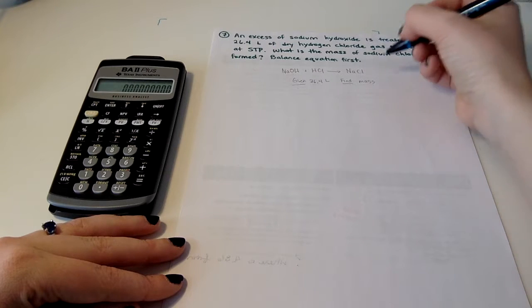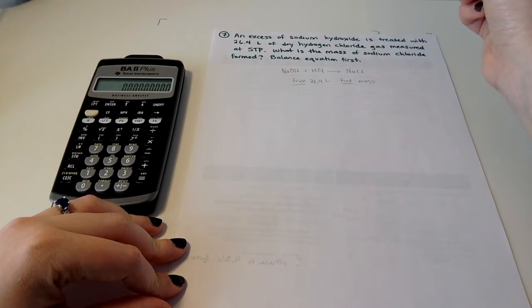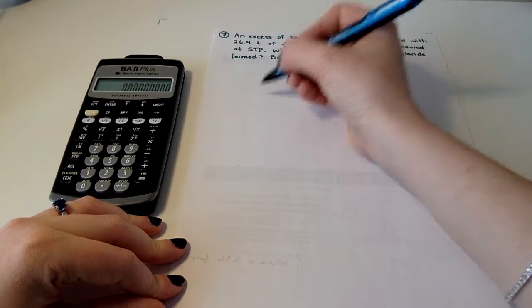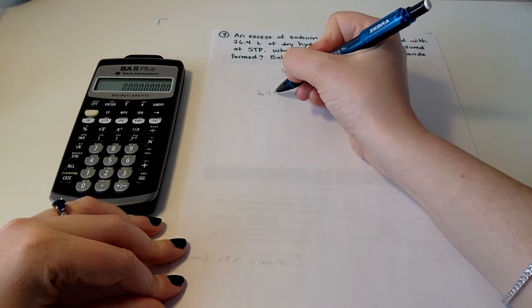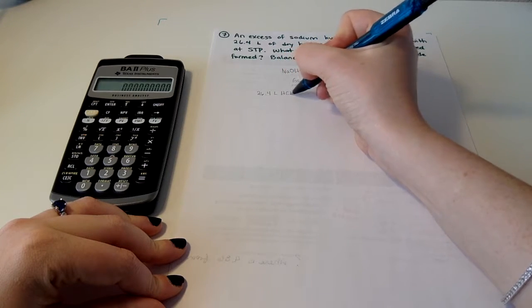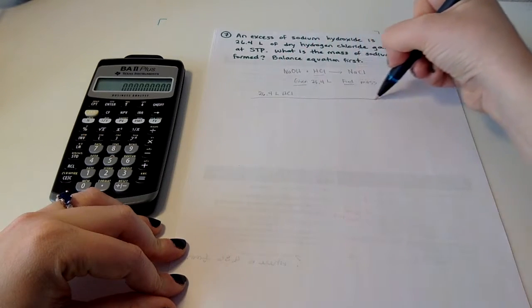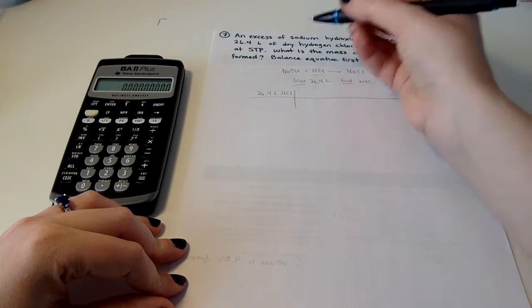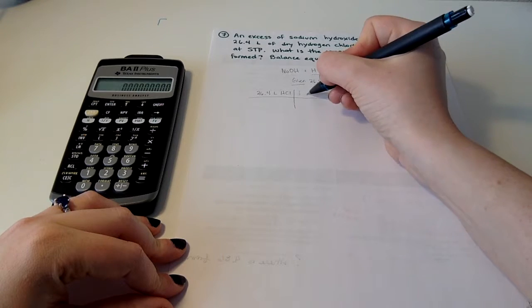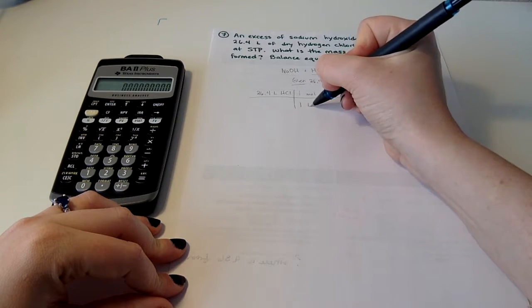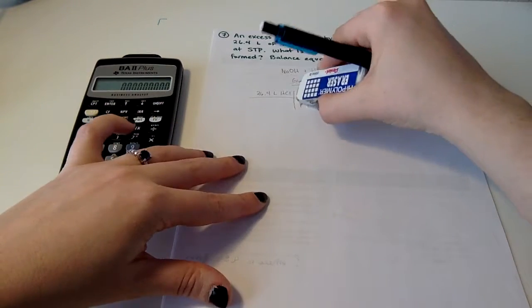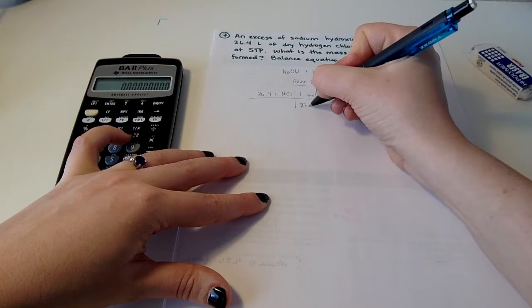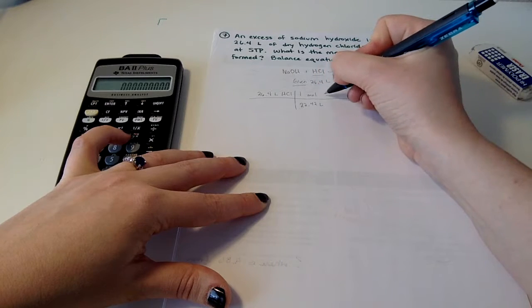Okay, so let's go with dry hydrogen chloride. 26.4 liters of HCl at STP, so 1 mole has 22.42 liters.